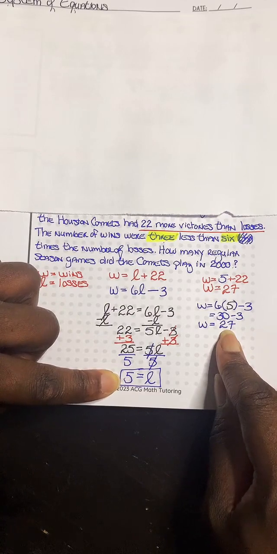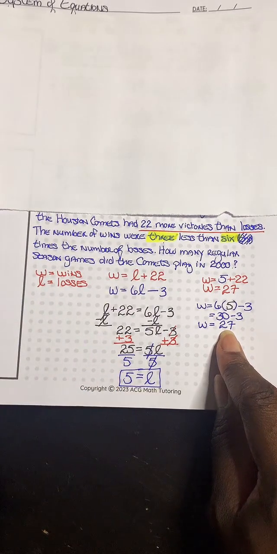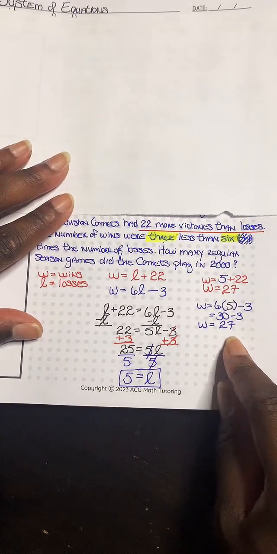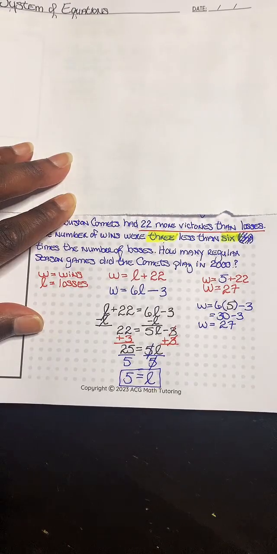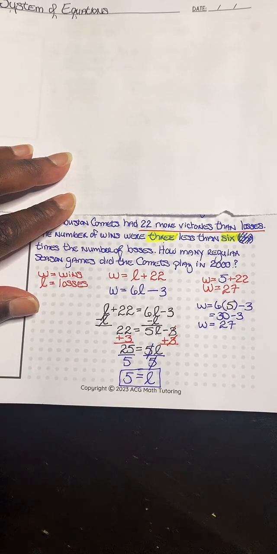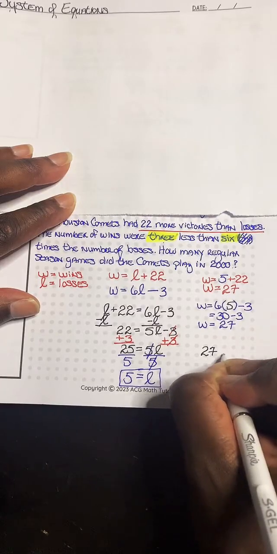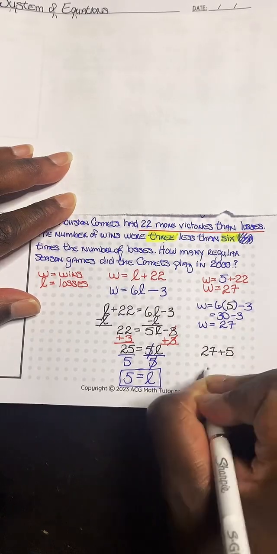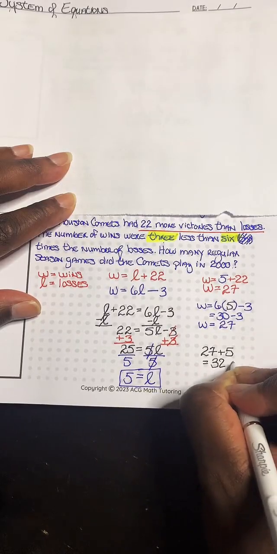And then they will also have what your real answer is. Yes, Phil with the 32. Yes, Michael with the 32. You just add the 27 and the 5. Yes, Vita, add them. So all we have to do is take our 27 plus our 5 to get our total of 32 games.